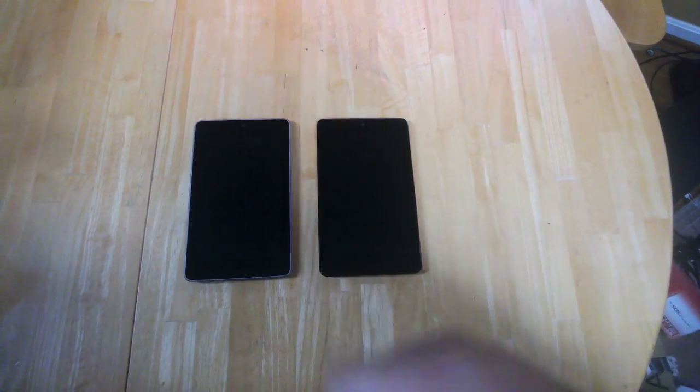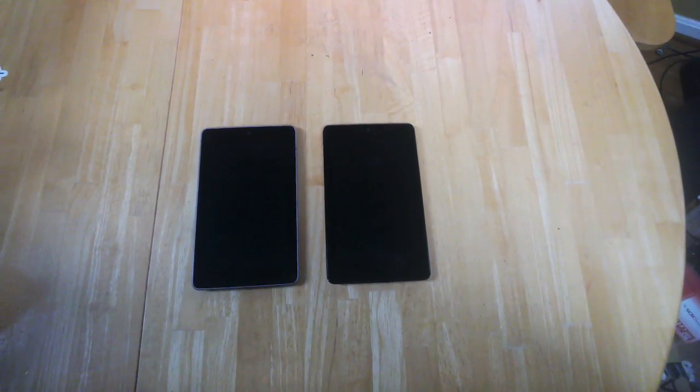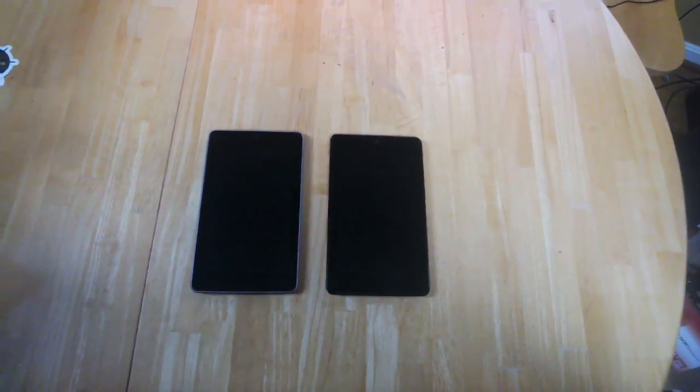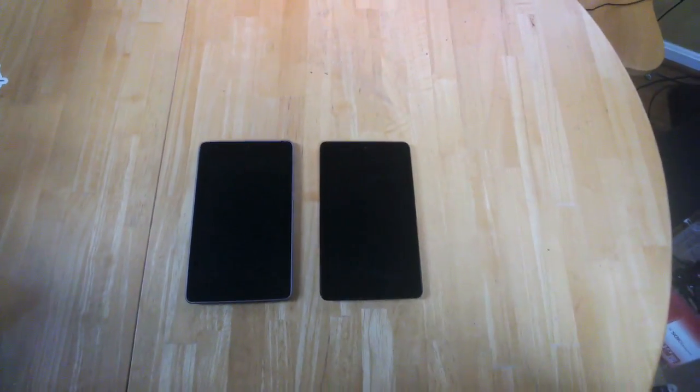Hey everyone, this is Russell with Geek.com, and we're going to take a quick look at two Nexus 7s. We have one here running Android 4.2.2 and the other running the new Android 4.3.